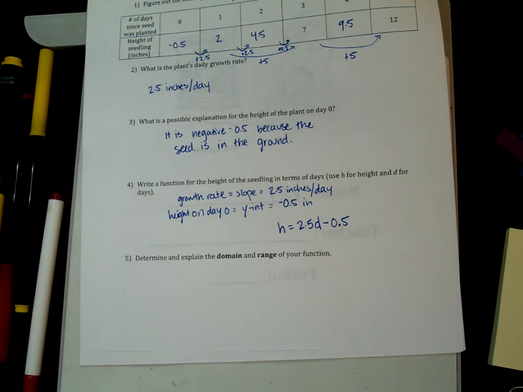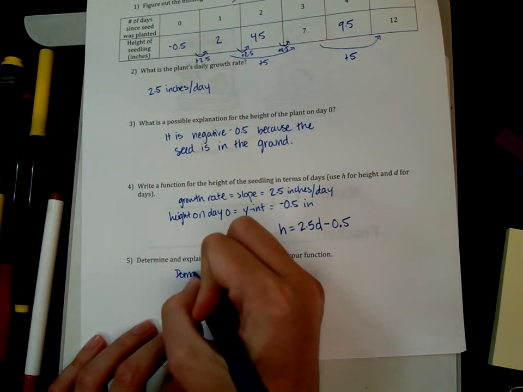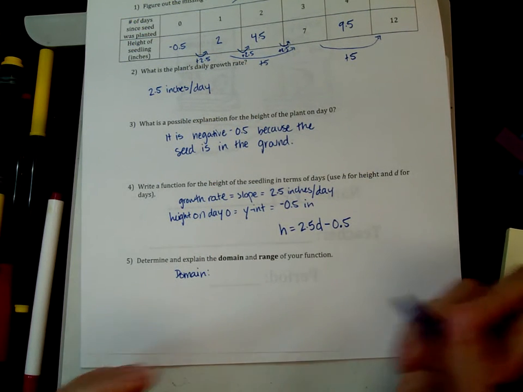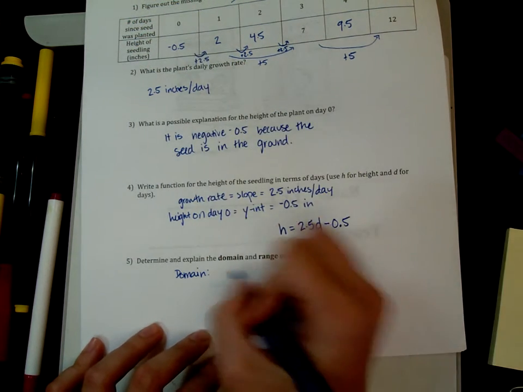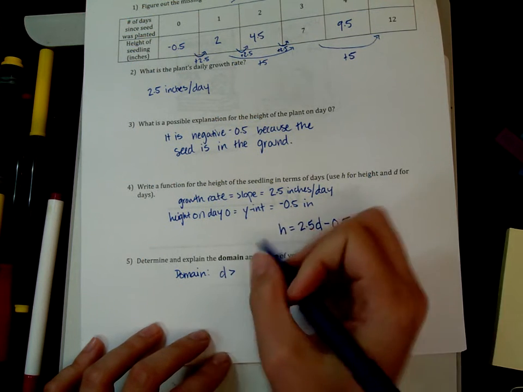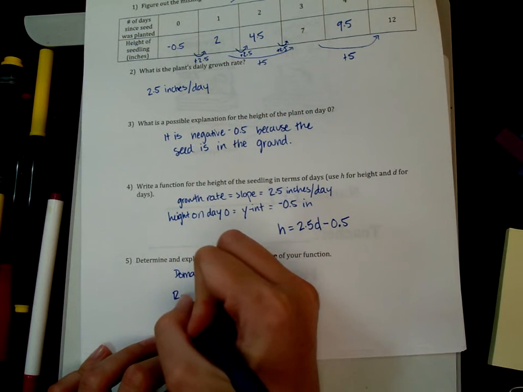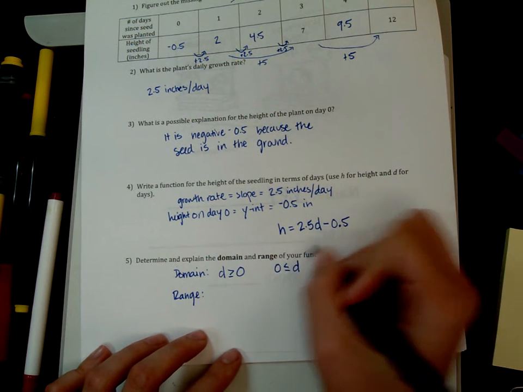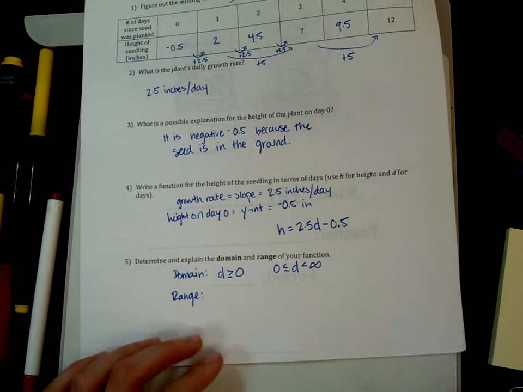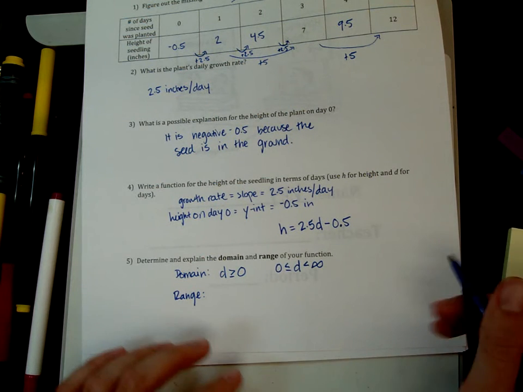Determine and explain the domain and range of your function. So for this plant, the domain is the x values. So the possible x values, since we couldn't have negative days, we couldn't really have negative time. So the x values, or the days, are greater than or equal to 0. You may also write it as 0 is less than or equal to the number of days, which is less than infinity, because the days could go on to infinity. We could theoretically measure this plant all the way until infinity.